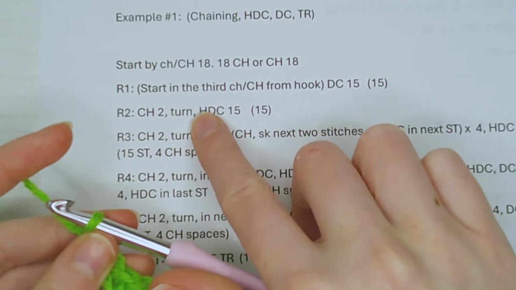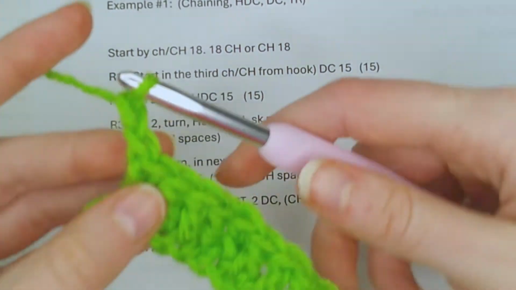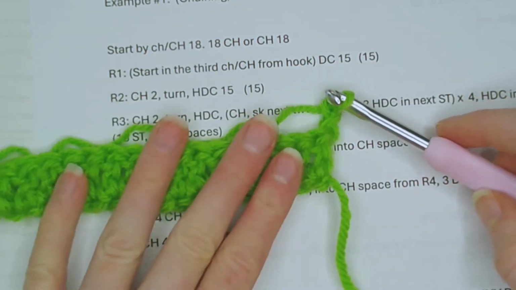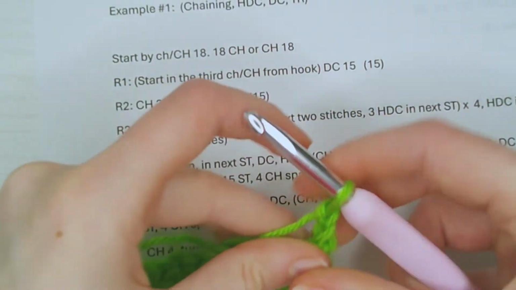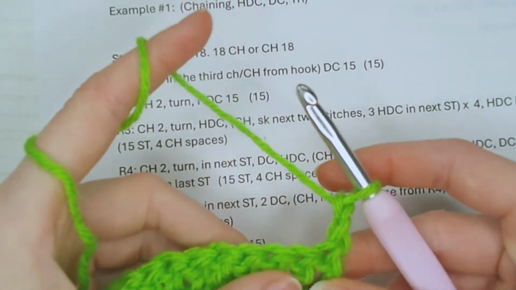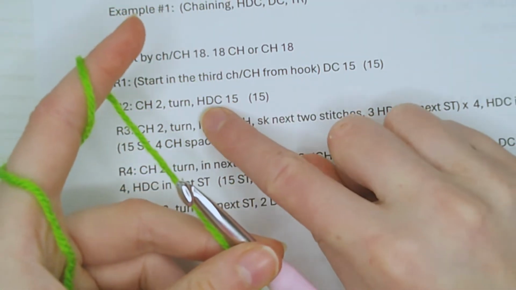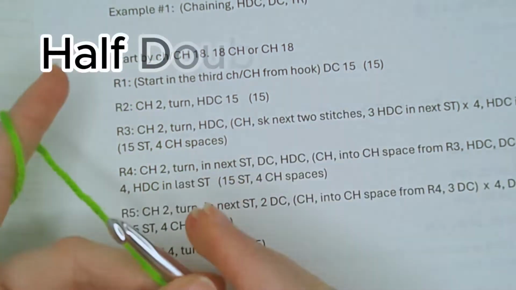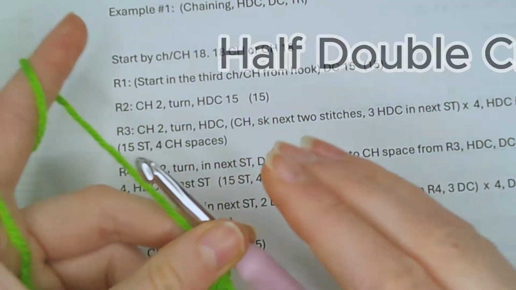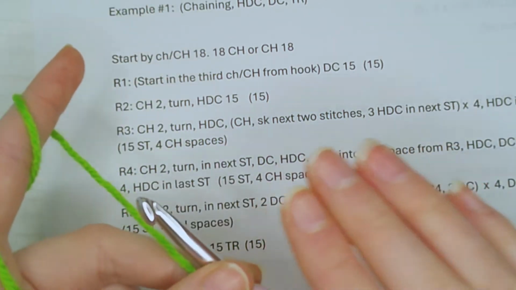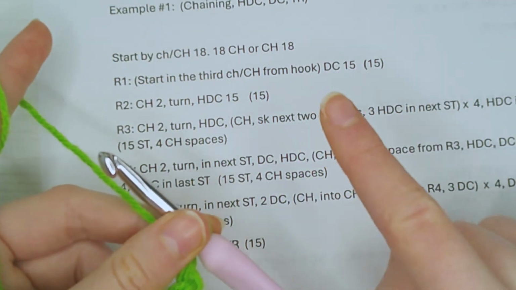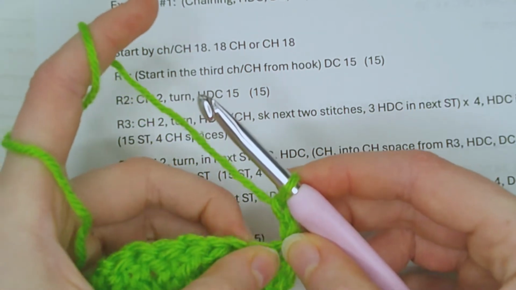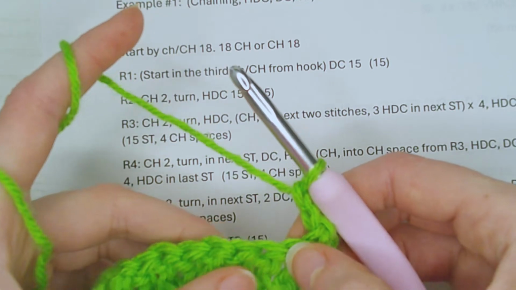Then it says turn. When you see this, you're going to take your work and literally flip it over. So that means turn. You're just going to turn your work, and you're still going to hold your yarn just like you're supposed to. And now it says HDC 15. HDC just stands for half double crochet. Half double crochet is a different stitch than a double crochet, and I have done a video tutorial on that too. So since it says half double crochet, we're going to do 15 half double crochets.